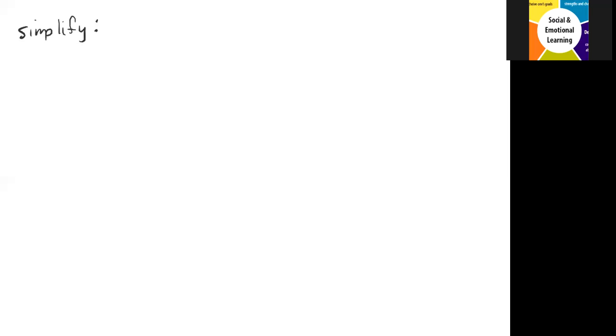So we can say, I want to simplify A divided by B over C times B divided by A. Again, this looks complicated. There's 4 terms here being multiplied together. But we just start with one step at a time.